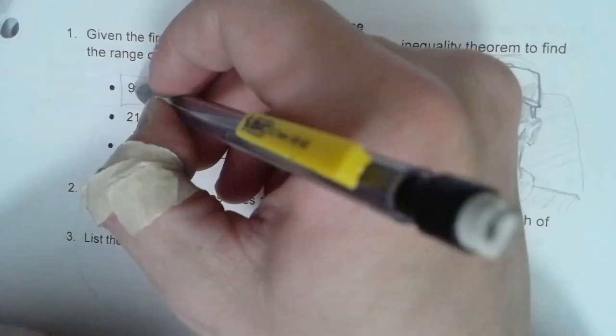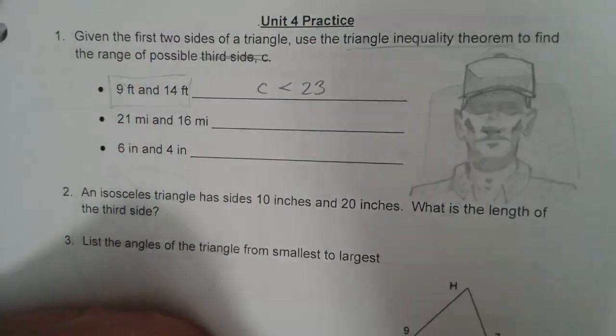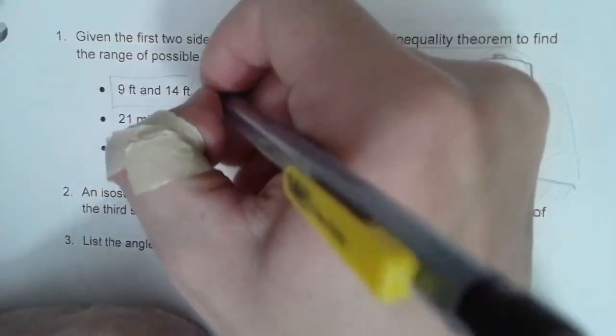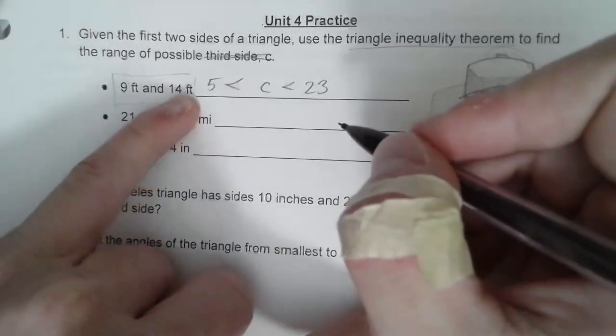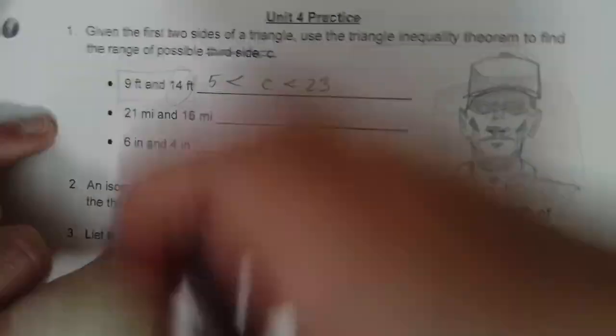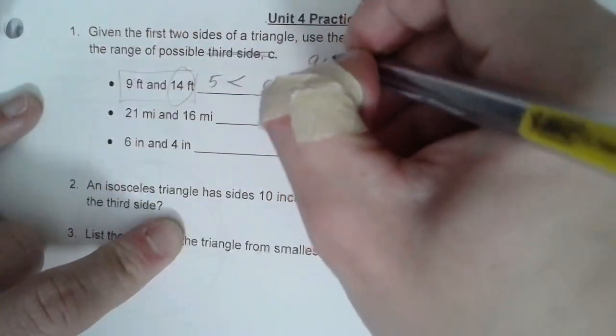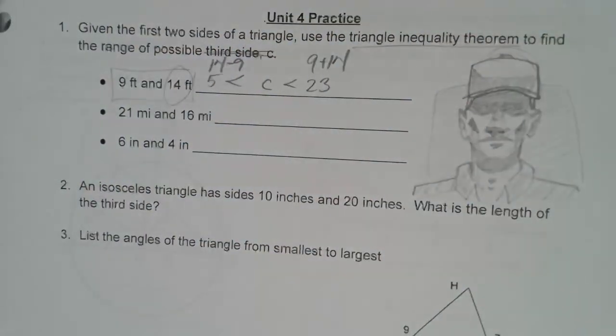What number do you add to 9 to get 14? That is 5. It has to be more than 5 to make sure we get 14, which is the longest out of 9 and 14. So essentially, you add them to get the big one, and you subtract them to get the small one. Alrighty?